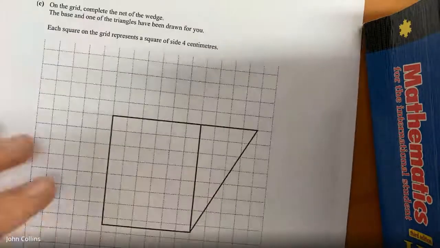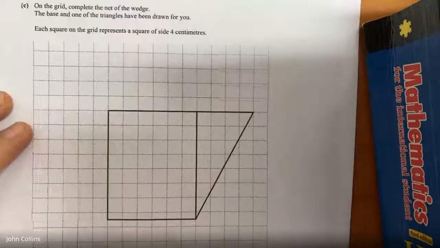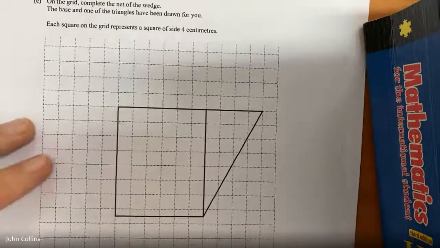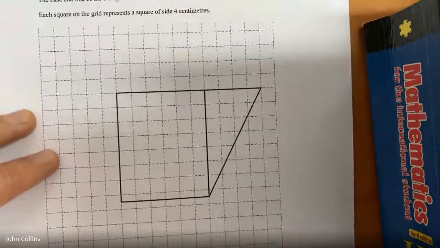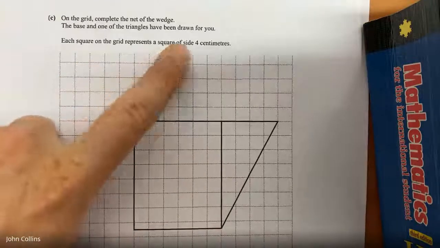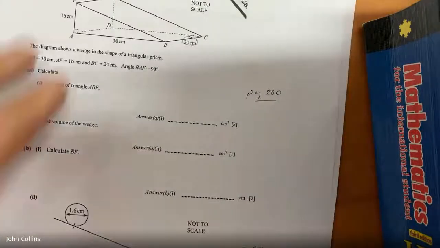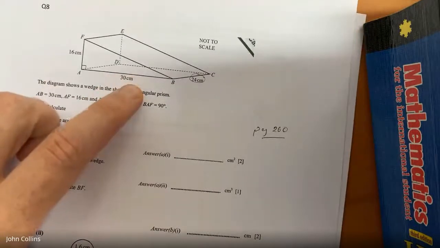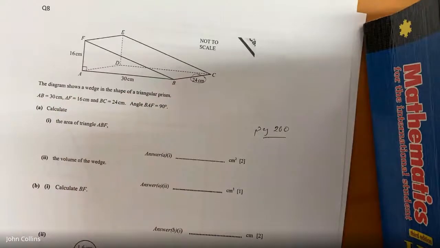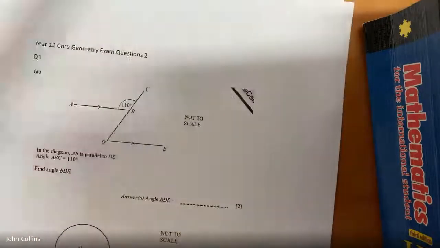The last part of that question then asks you for a net diagram. Hopefully you're okay at nets, better than the last time now. Remember, you unfold the shape. And each square of the grid represents 4 centimeters, so you'd have to take that into account. We have our wedge here, and that's 30, 16, 24. You have to take those into account when we do this shape.